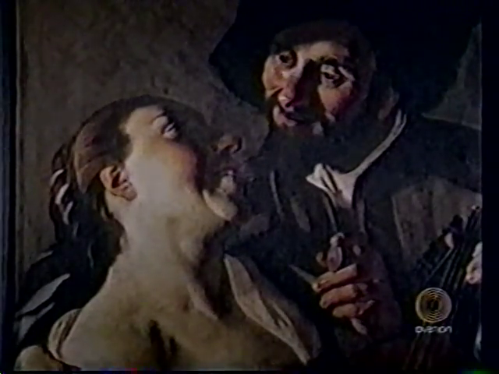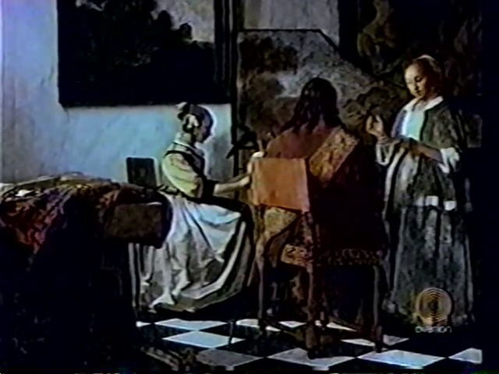Music can be the food of love, but it need not, as here, be grossly sensual. Vermeer's group seem to be friends rather than lovers, coming together in one of their homes to enjoy an evening of music.